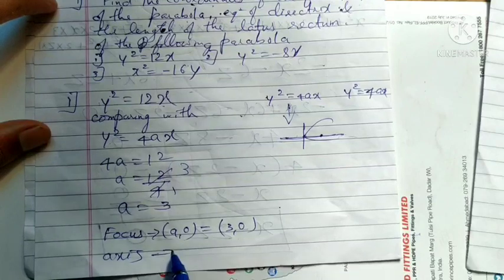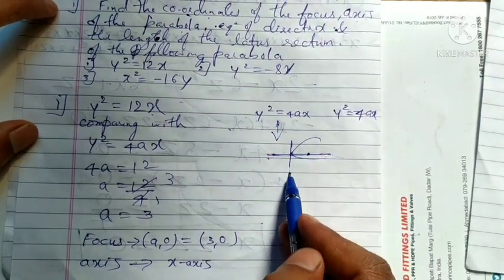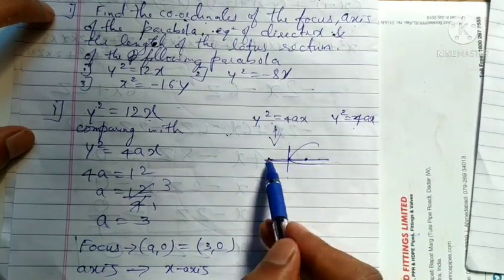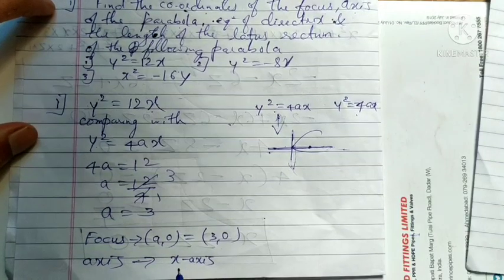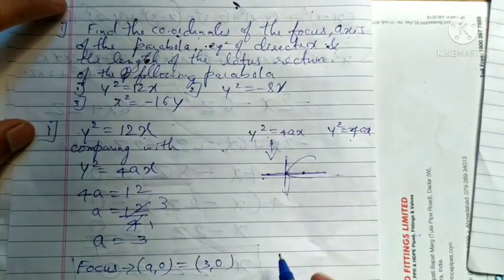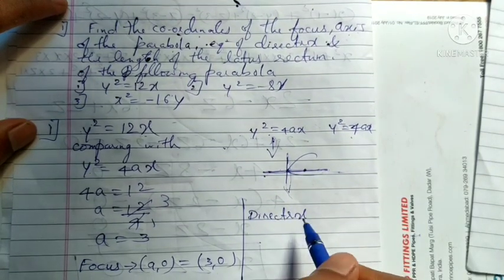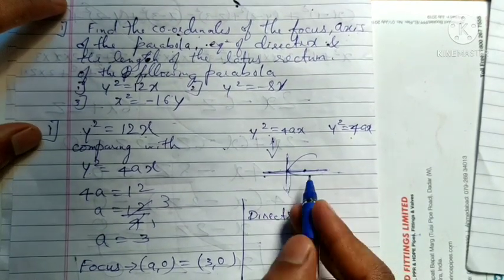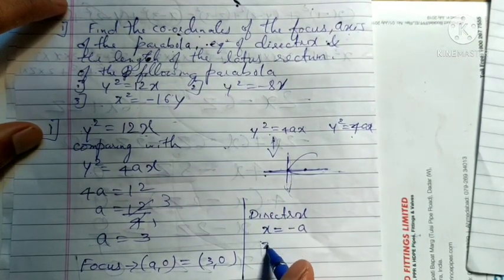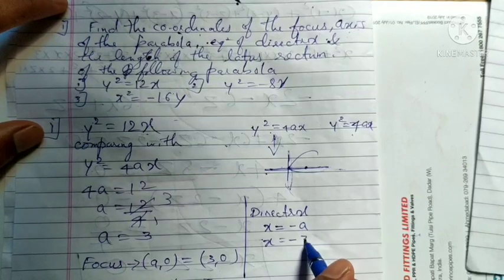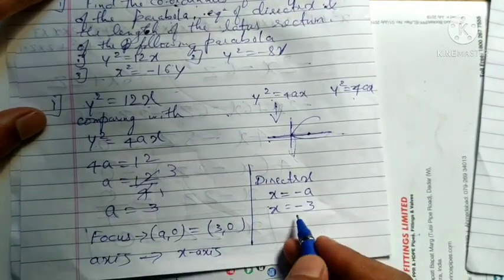The axis is either the x-axis or the y-axis. For these two cases it is the x-axis, and for the other two cases it is the y-axis. That's all. Then the equation of the directrix. For this case it is x is equal to minus a, that is x is equal to minus 3. Or you can also write x plus 3 is equal to 0.